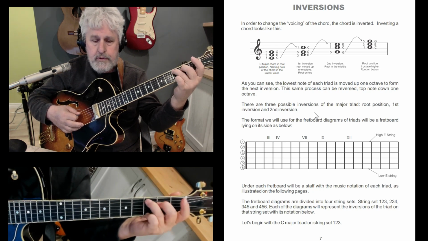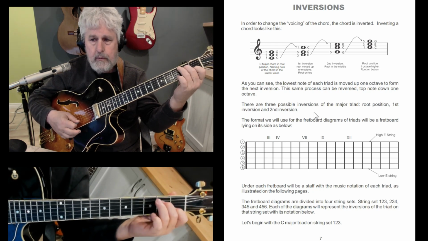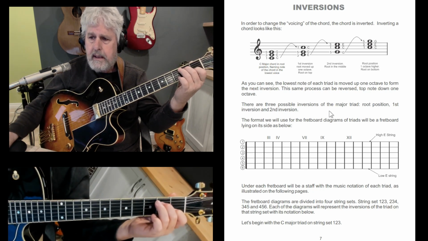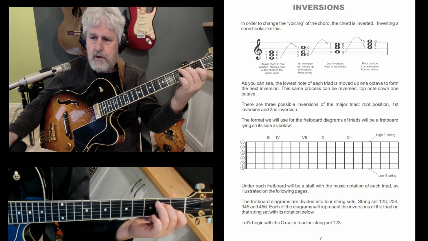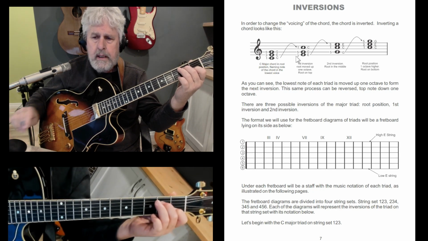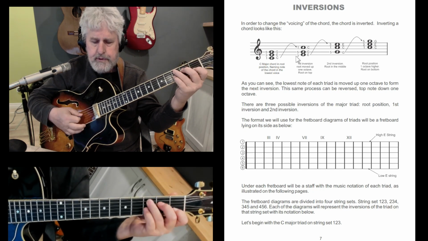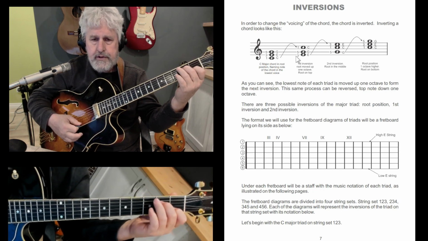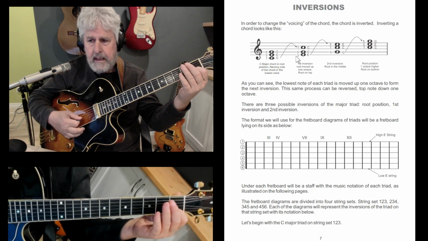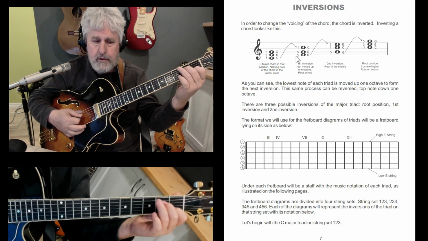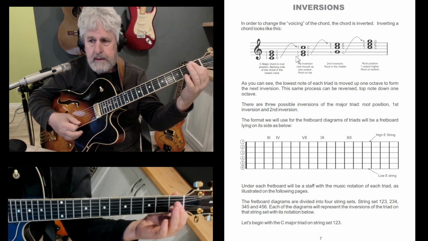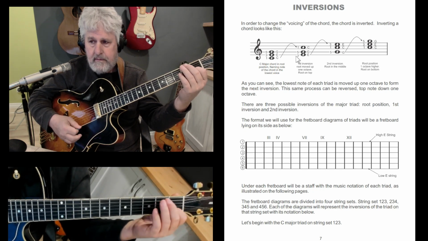We take the root and put it up an octave. So now we've got the root up here, right? At the top rather than at the bottom. And we call that a first inversion. Root position, first inversion. We do the same thing again, move the lowest note, the E, to the top. We have second inversion.